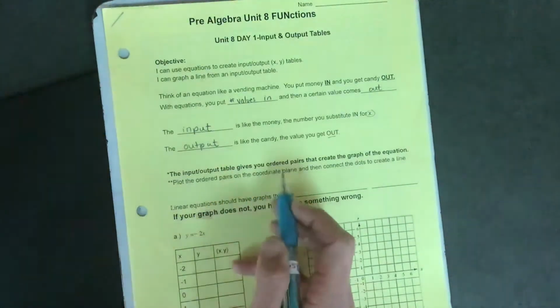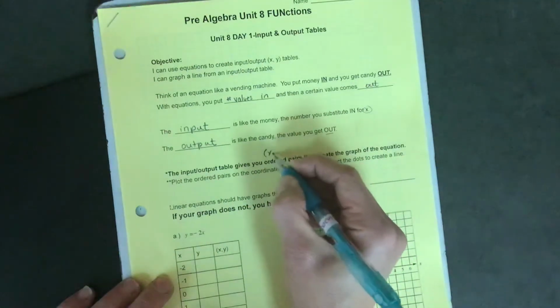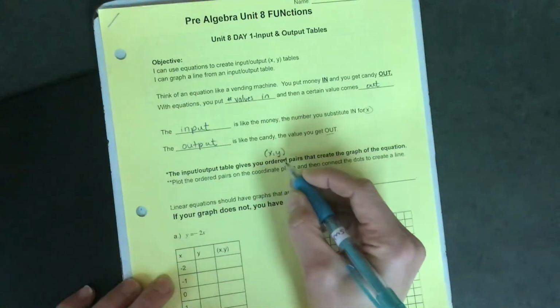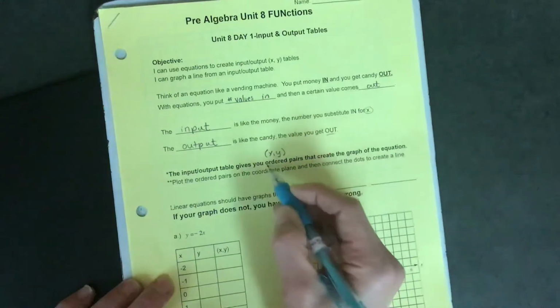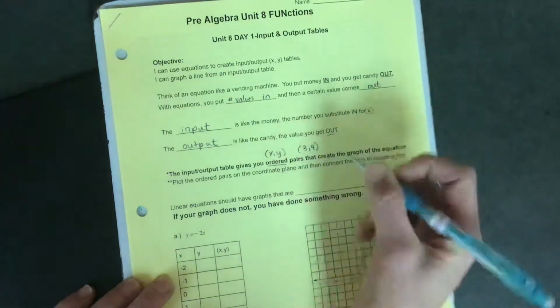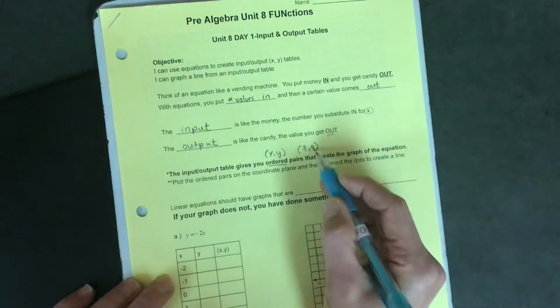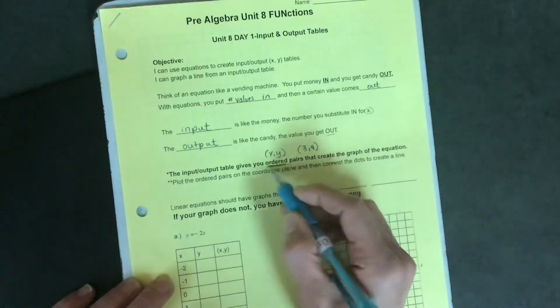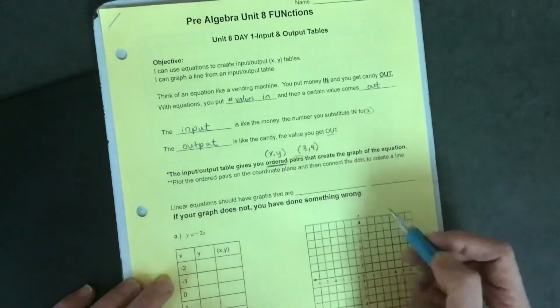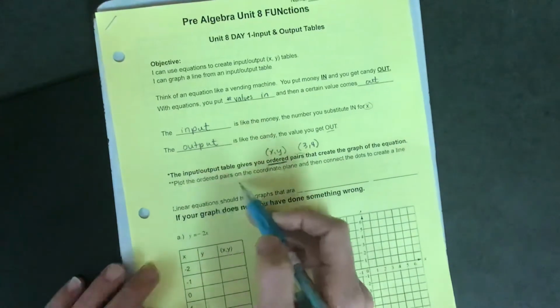Okay, so an input and output table gives you an ordered pair that creates the graph of the equation. So remember, an ordered pair is what we graph, so the X and the Y. And it makes sense because these have to be in this specific order. So if I were to graph this point, I know that I'm going to run 3 because that's my X along the X-axis, and jump 4 because it's along my Y. So it's ordered, and they are a pair. And so I'm going to get a number of ordered pairs and graph those.